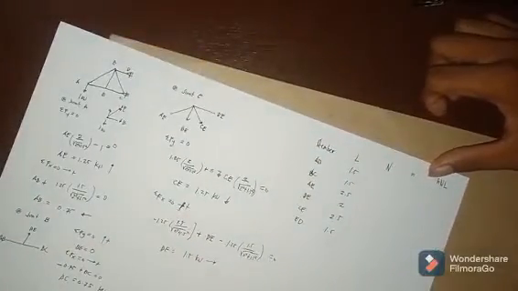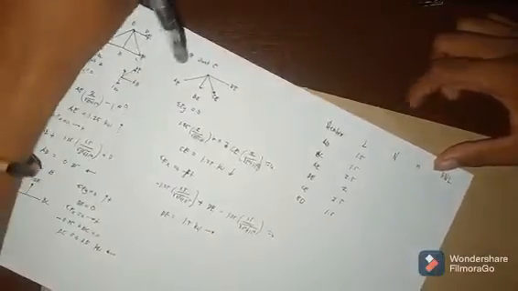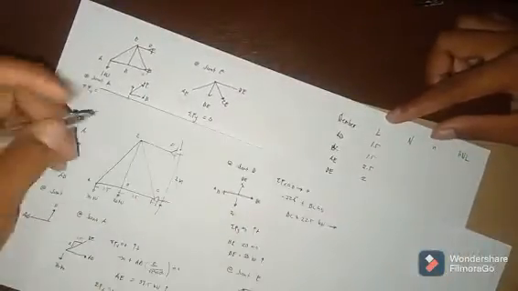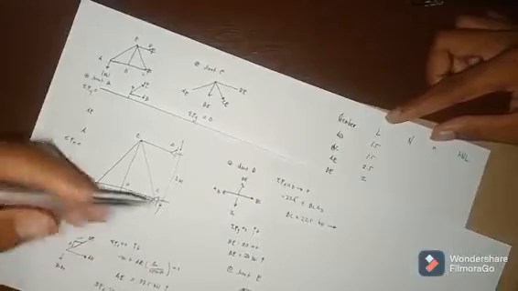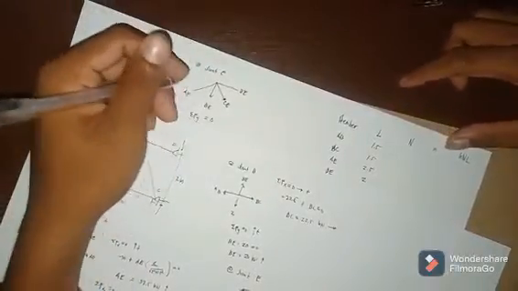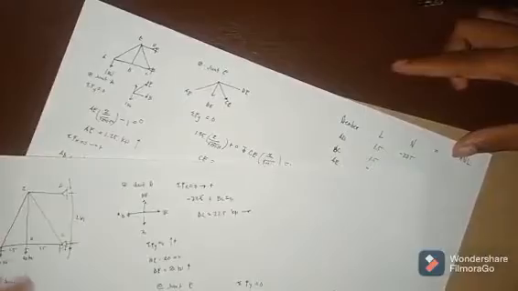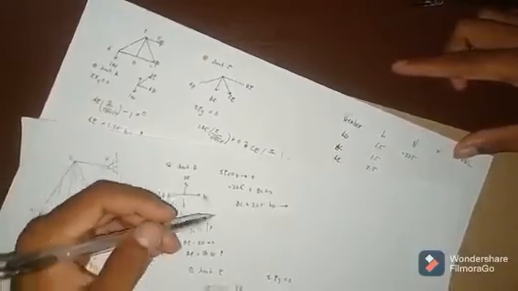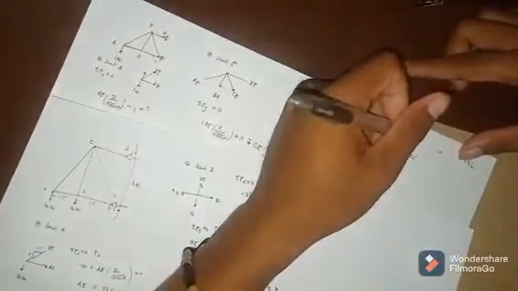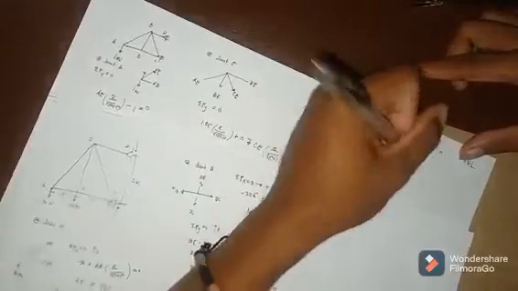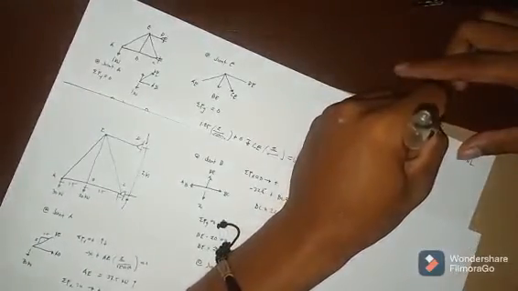So back to our previous solving, which is our real system: we have solved that AB is negative 22.5, and our BC is also 22.5 and it's facing to the left, so negative 22.5.